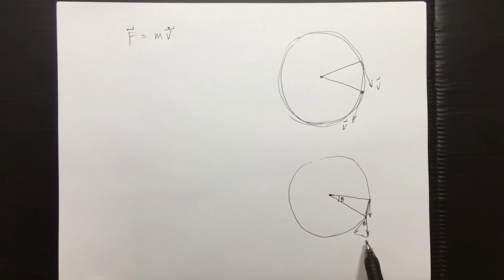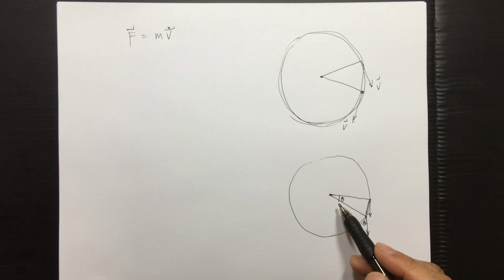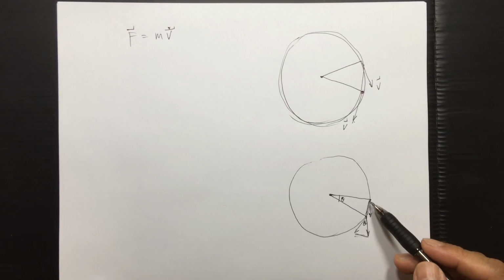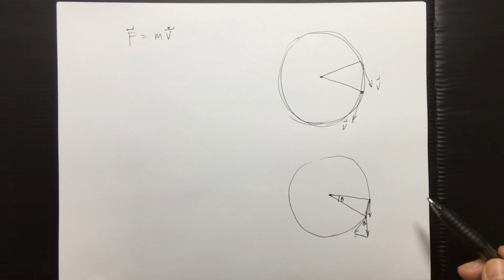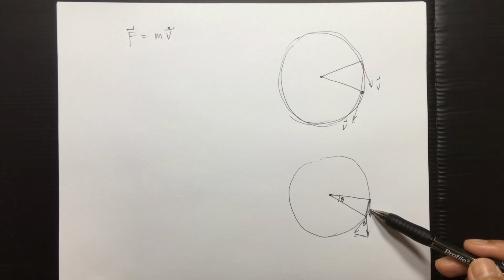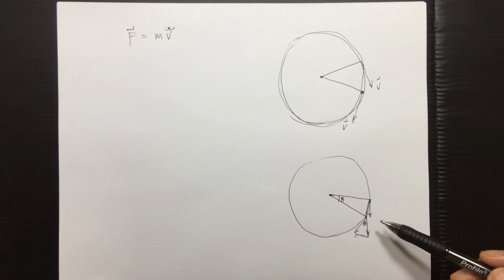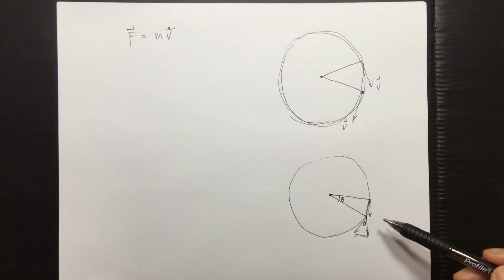This is the difference of velocity. Let's say this angle is very, very small. When this angle is very, very small, this arc is the same length as the straight line. When it's infinitely small, there's no difference. Make sense?